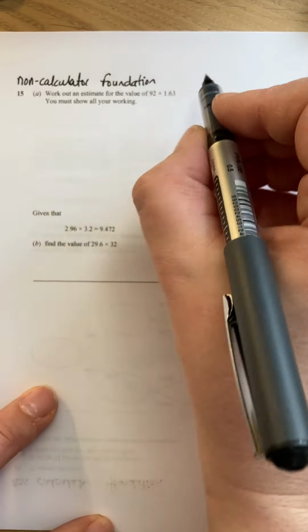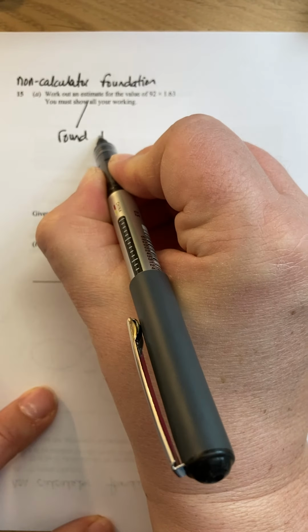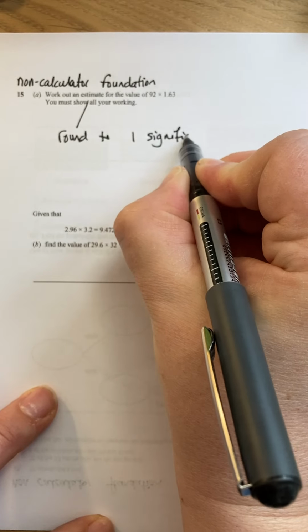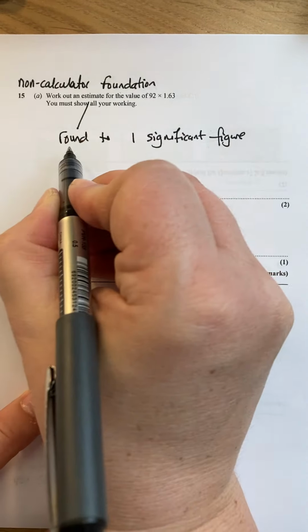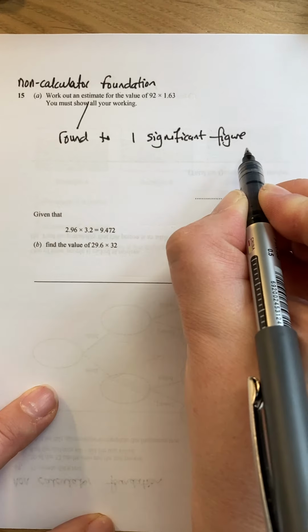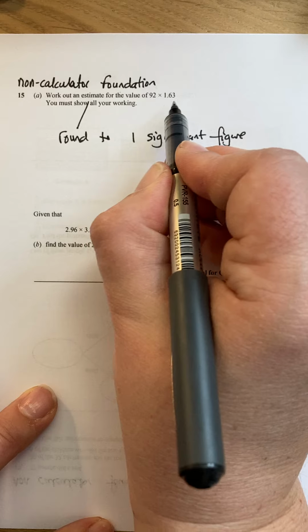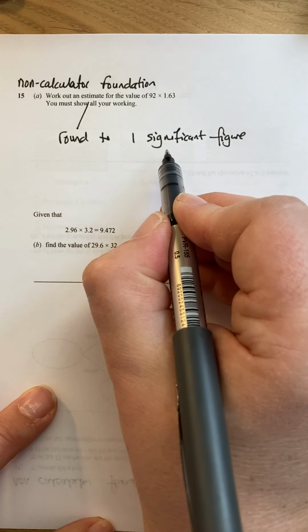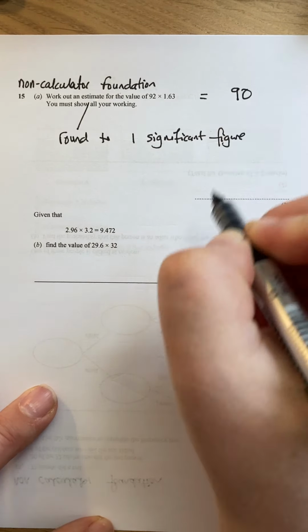Estimate. Estimate means round to one significant figure. That's what that word means. So we're going to estimate, we're going to round 92 to one significant figure. 92 to one significant figure is actually 90.